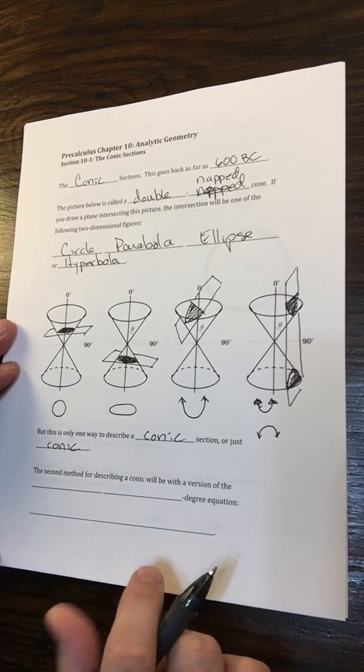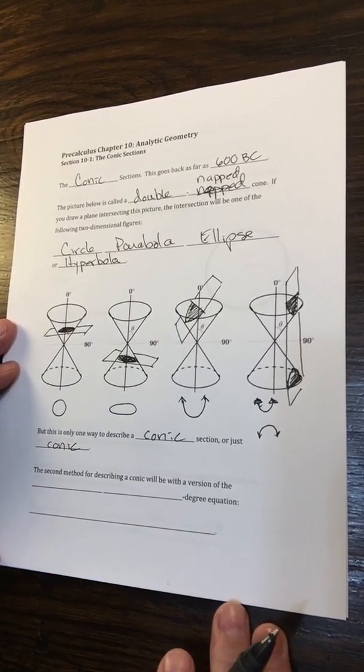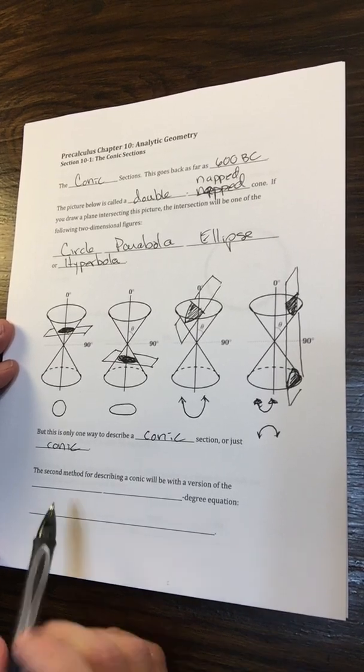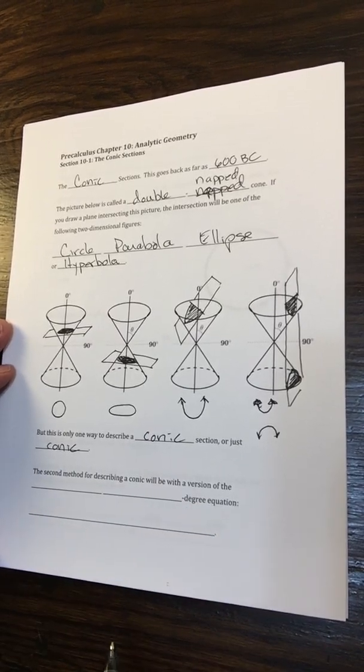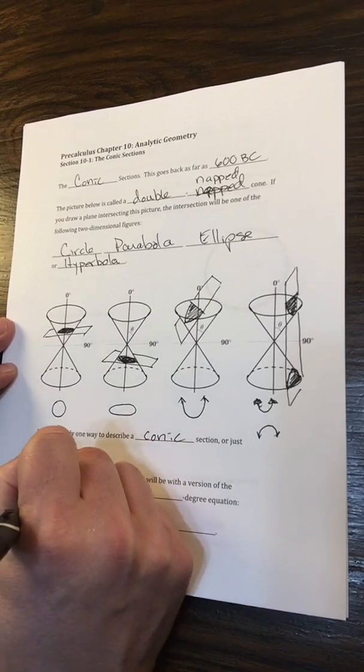The second method for, did I just say meth? The second meth. That's not what. Never mind.